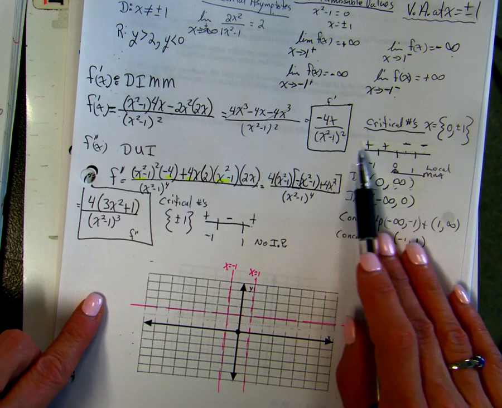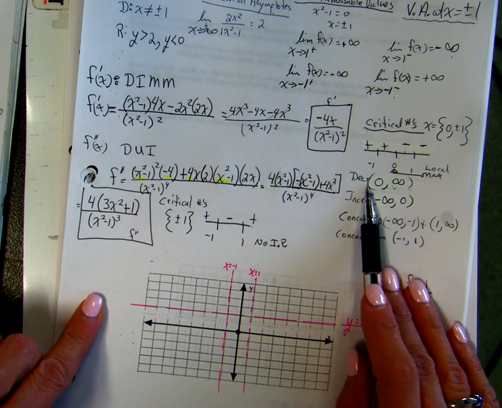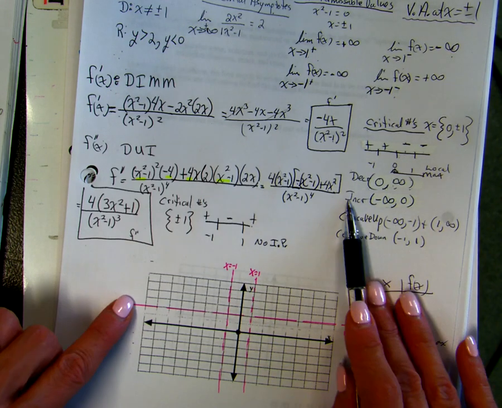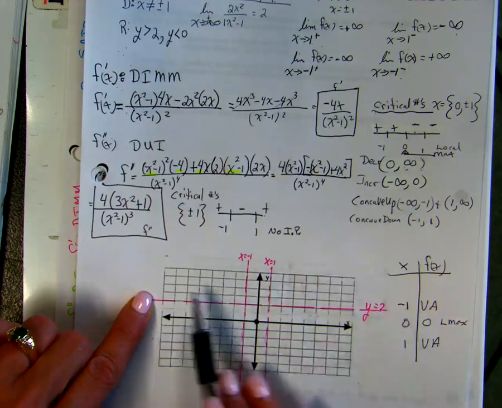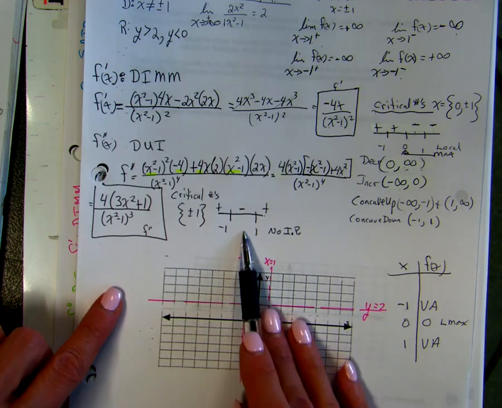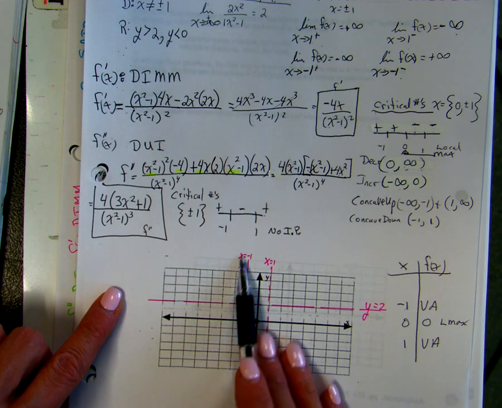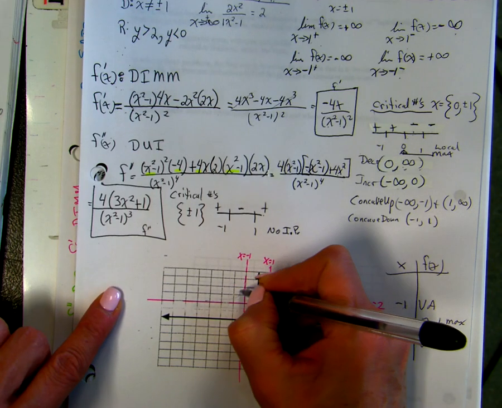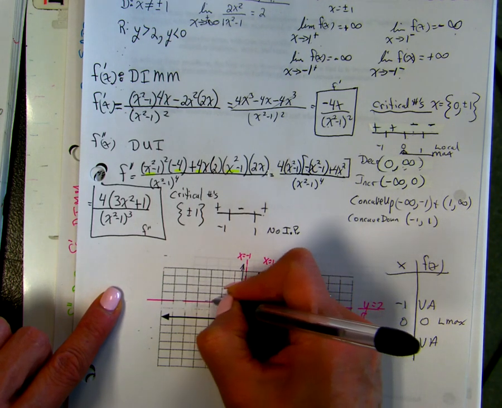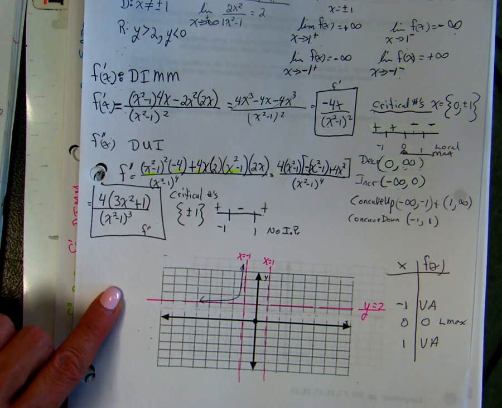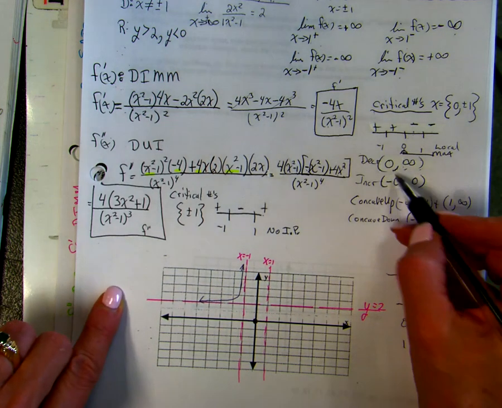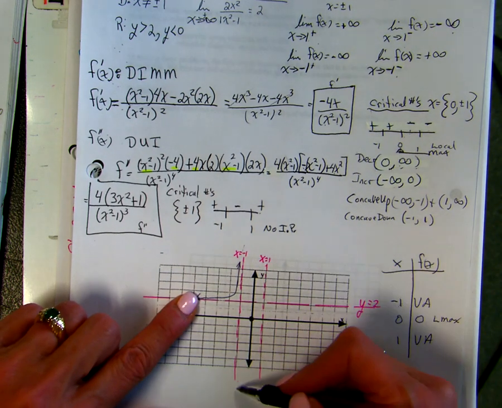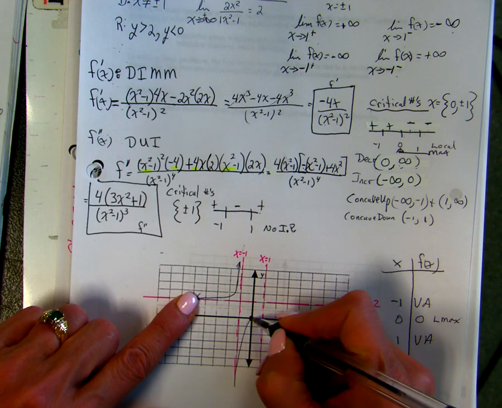So my function is increasing from negative infinity to 0. It's just increasing. How am I going to graph a function that increases from negative infinity to 0, and I have a horizontal and a vertical asymptote? Pretty much this is the only thing it could be. It's got to look something like this. Oh, and it keeps on increasing all the way to 0. So increasing and then increasing.